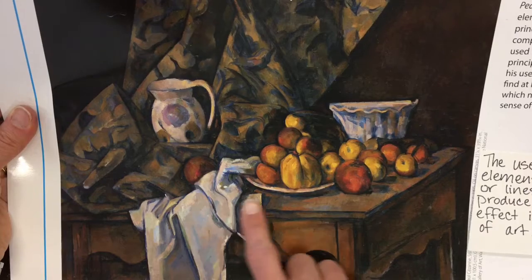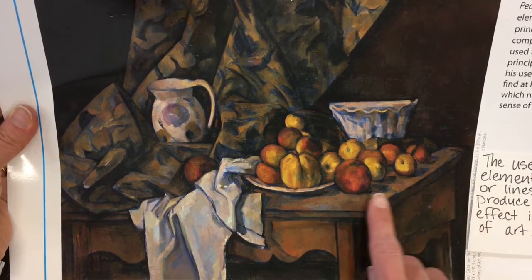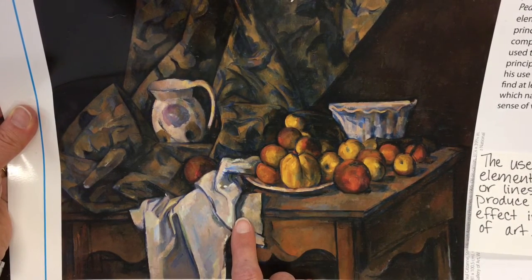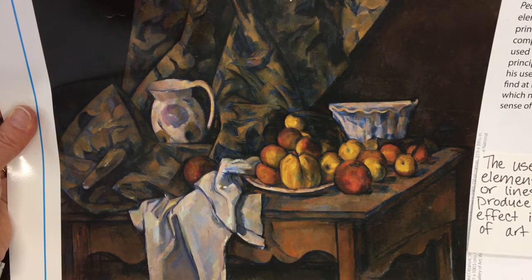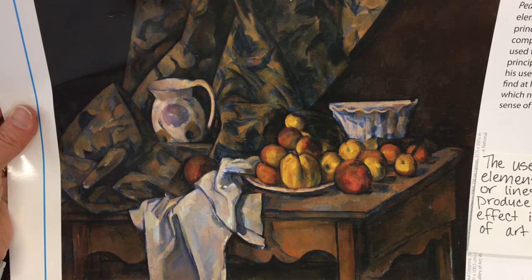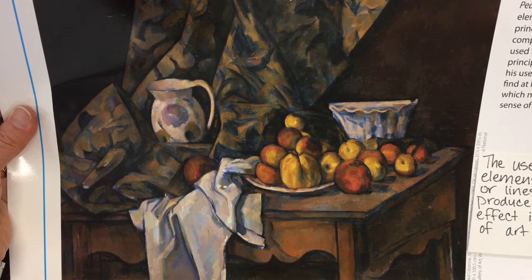If everything in this composition were painted with the same level of color intensity, for example, our eye wouldn't know where to look. It would all look kind of flat and dull. So there are lots of different kinds of contrast happening.